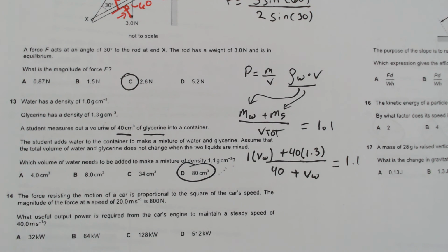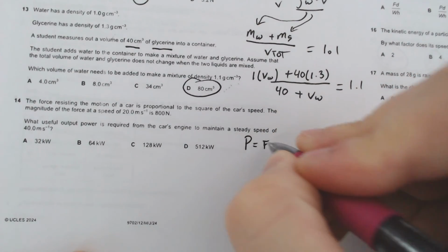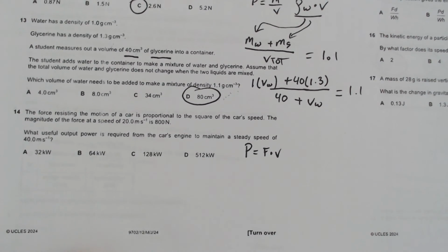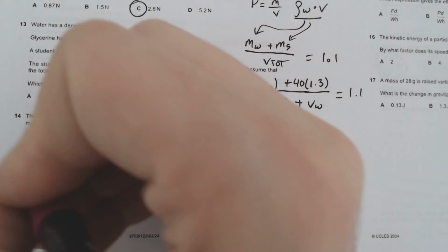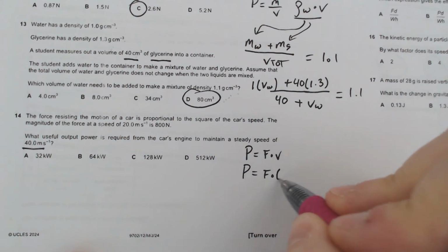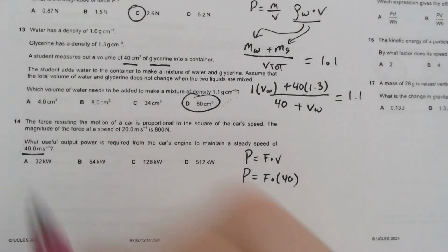All right. 14. You guys pick good ones. Power is force times velocity. Power is what we're looking for. Force times the velocity we are currently going, which is 40. We need to figure out what is the force that we will have to use from the engine to be able to be going 40 meters per second.